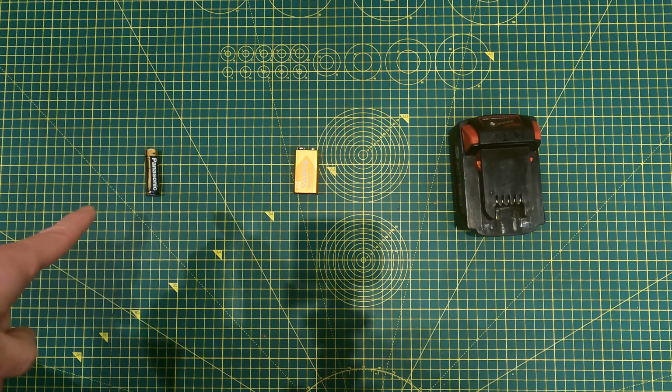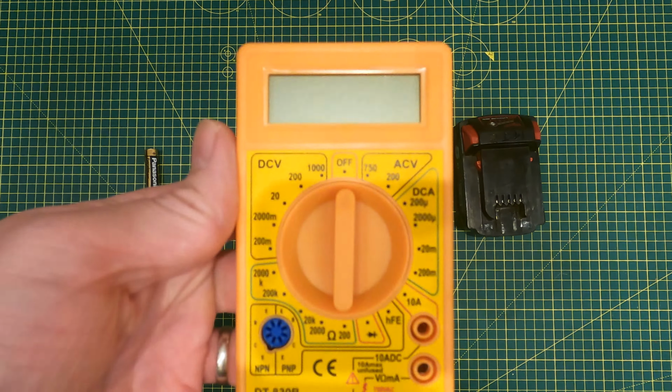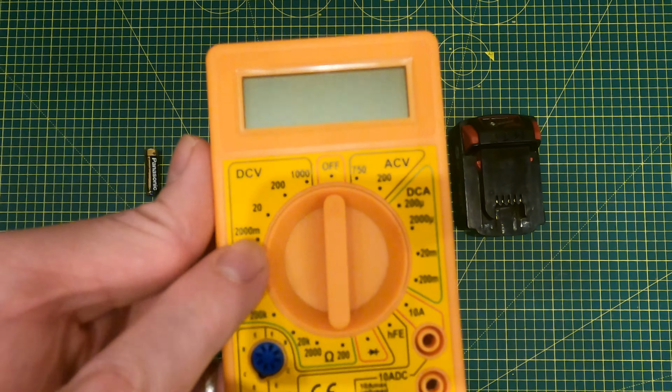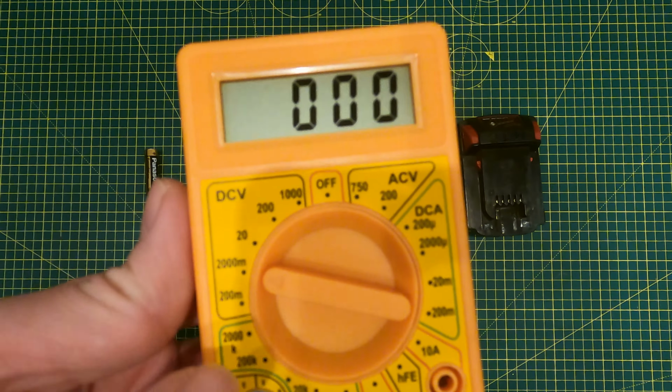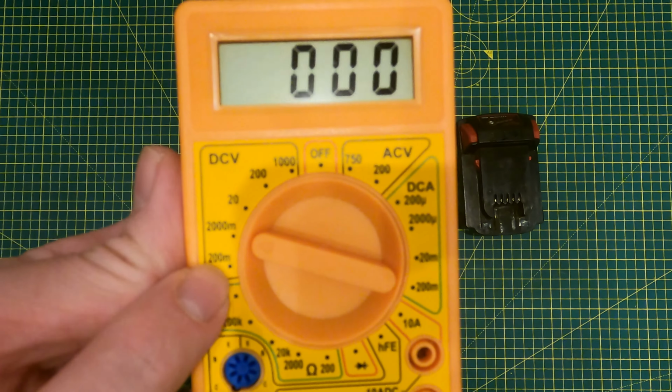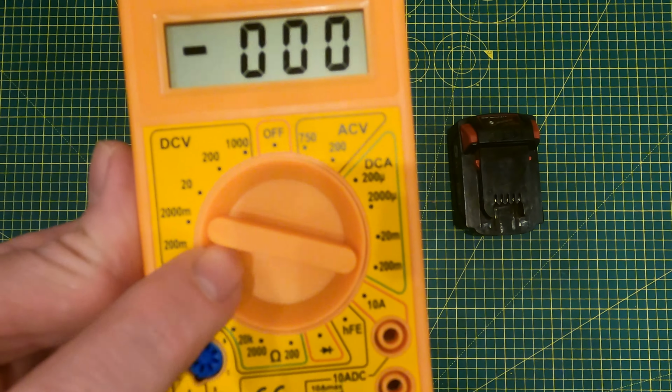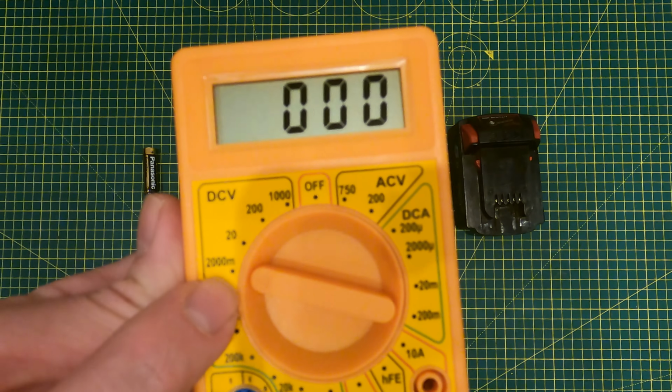So if we were to test the 1.5 volt AA battery, you'd come over to your selector dial and you have to select the correct value. So it's above 0.2 volts but below 2 volts. So you twist your selector dial onto this value.